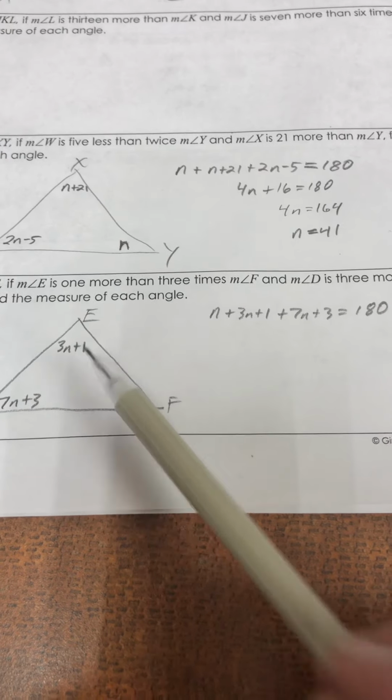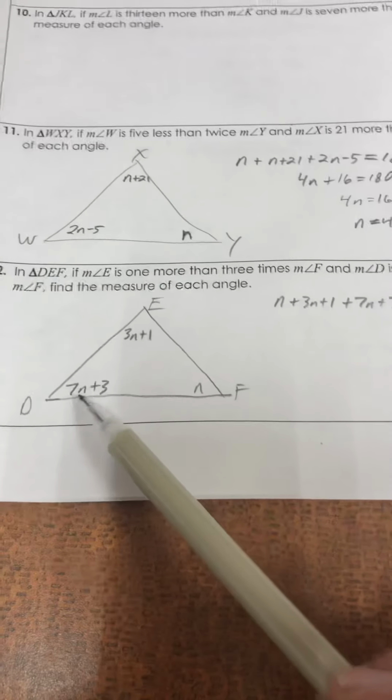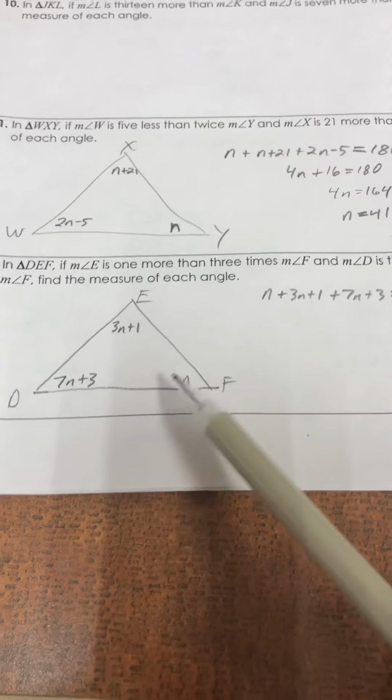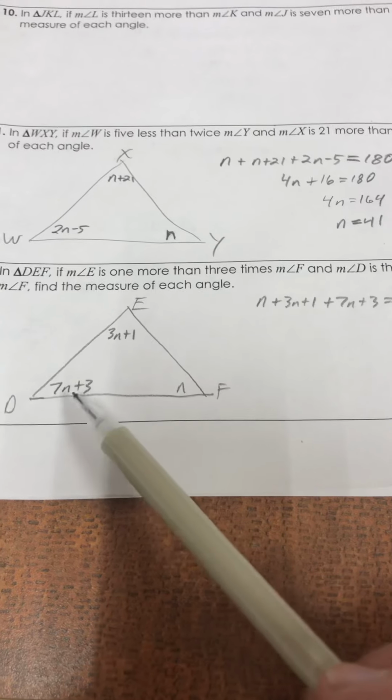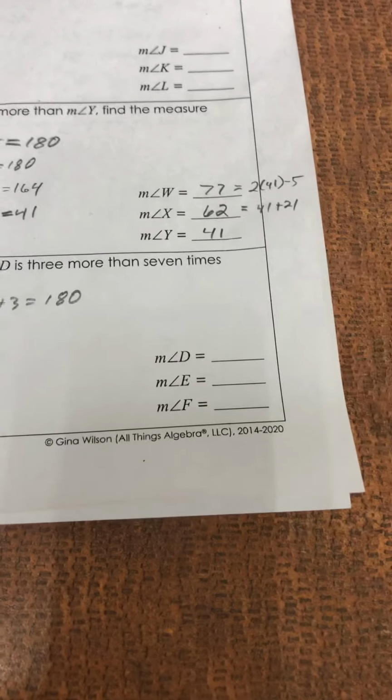Then plug that n value in for your E, times it by 3 and add 1. And then that'll give you your measure of angle E. And then go ahead and plug it in for your D. This value you got for n, plug it in, and multiply by 7 and add 3. That'll give you your measure for angle D.